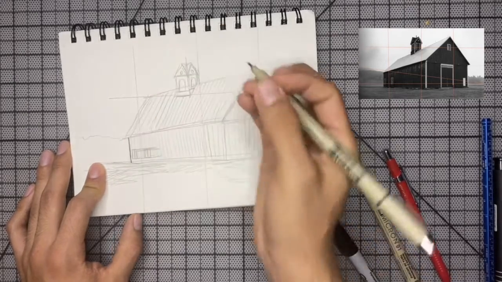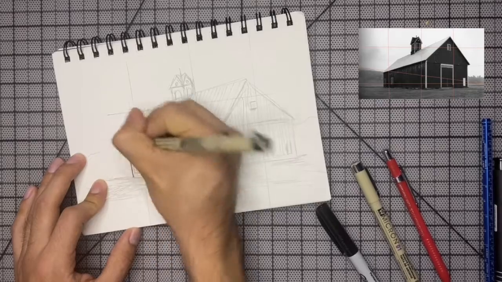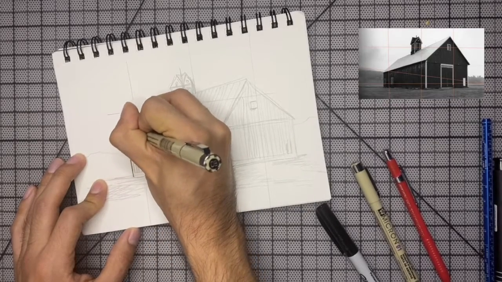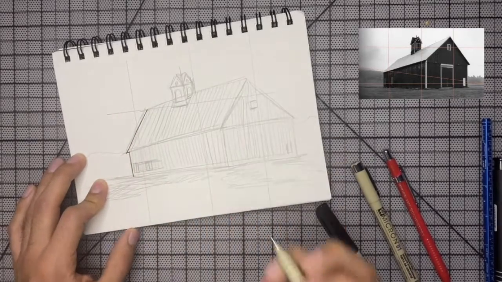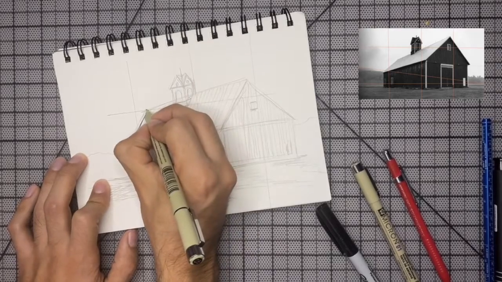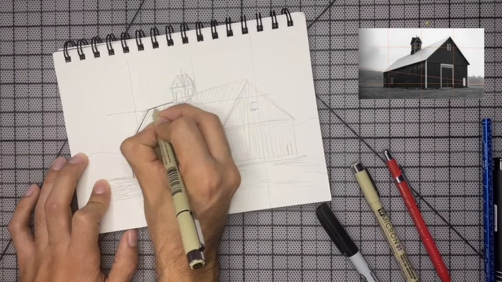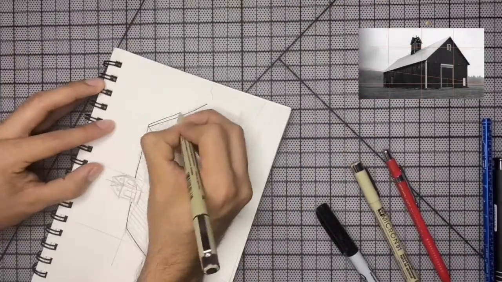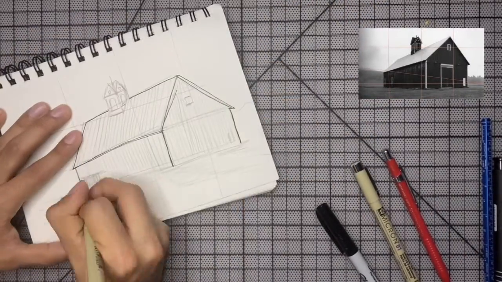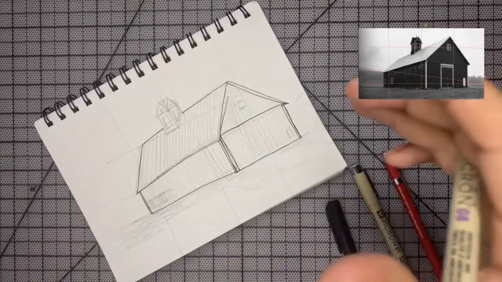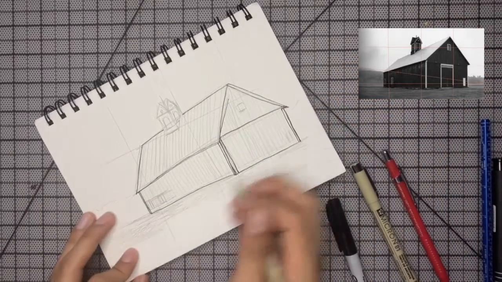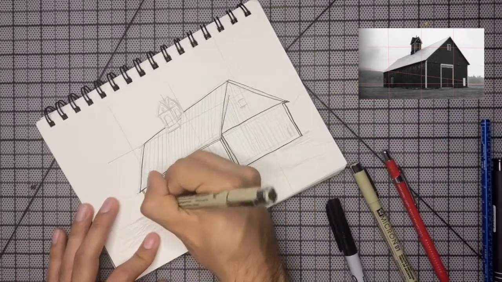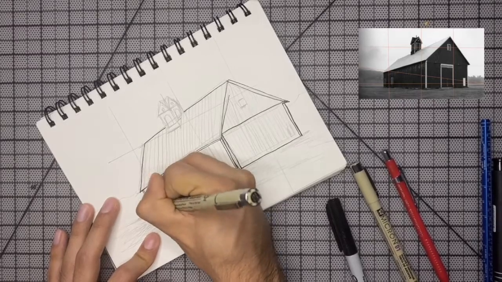Now you could use tools for this particular step, but like I said, I just like to do everything freehand. It provides the idea that it is a sketch. And I just want to focus on drawing the details now a little bit.